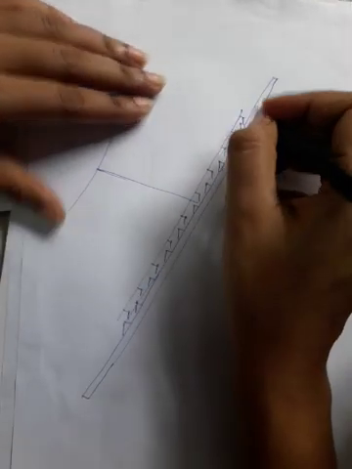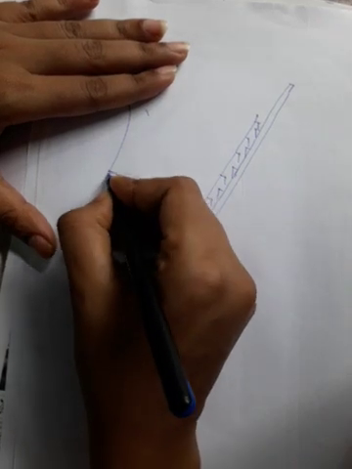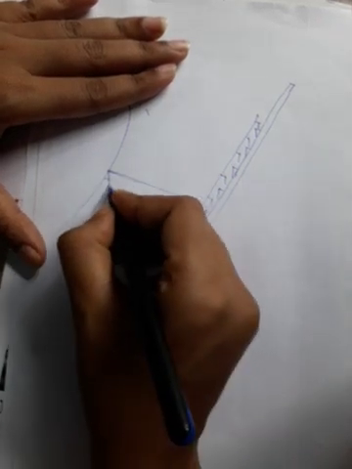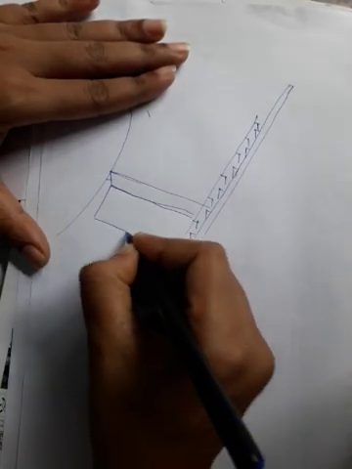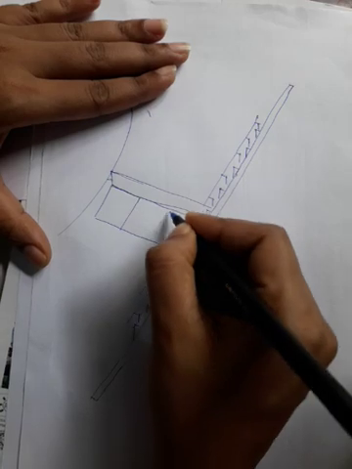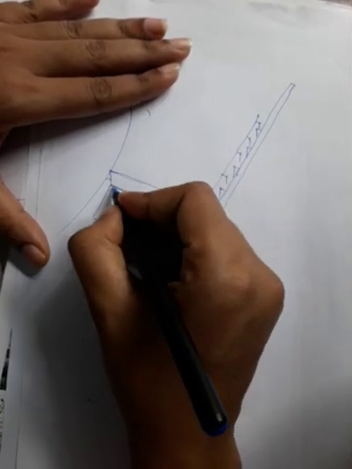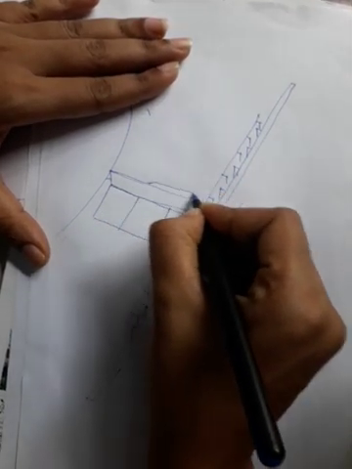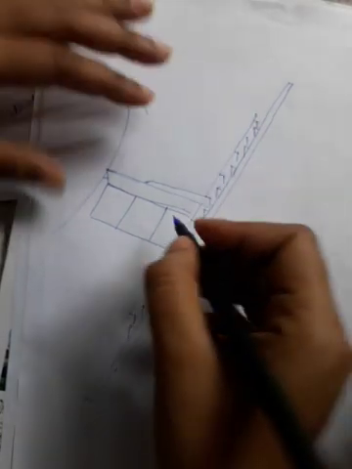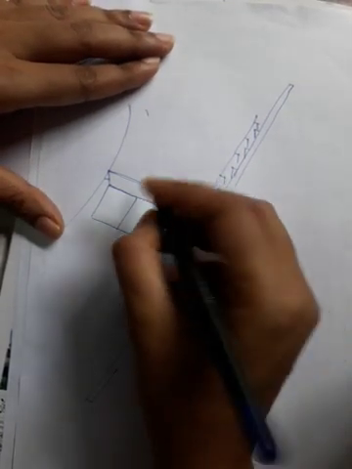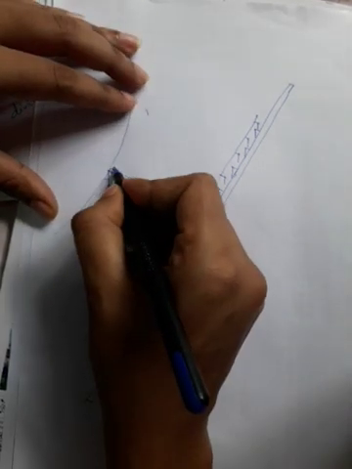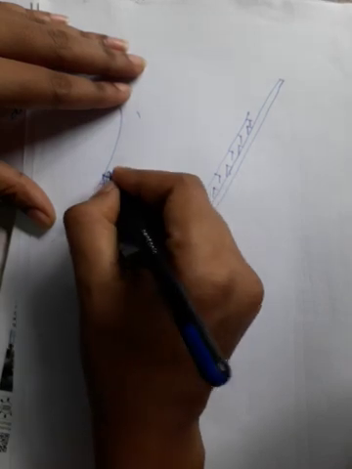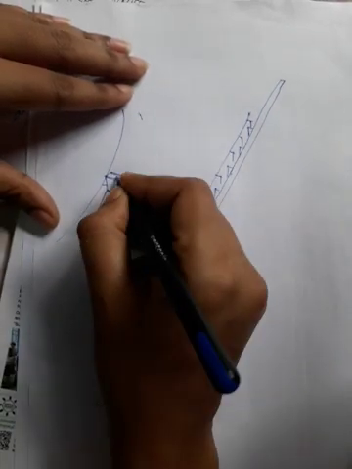Okay, so this is the fish ladder. So the weir, so this is the weir portion. So this will be a 3D view.